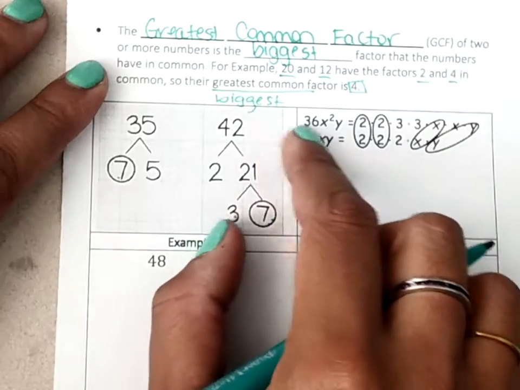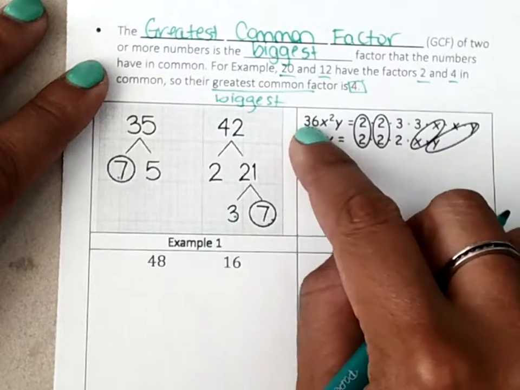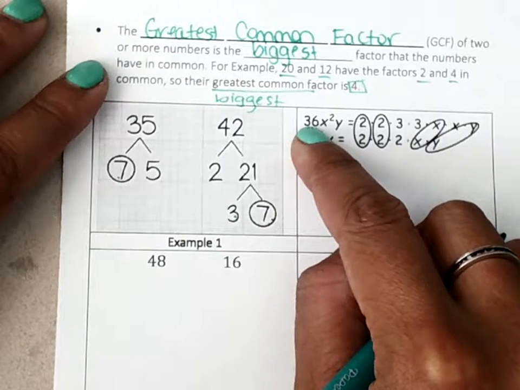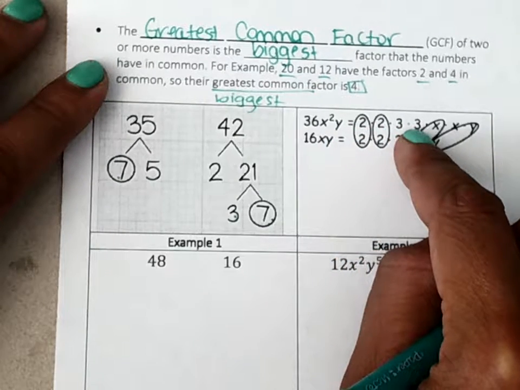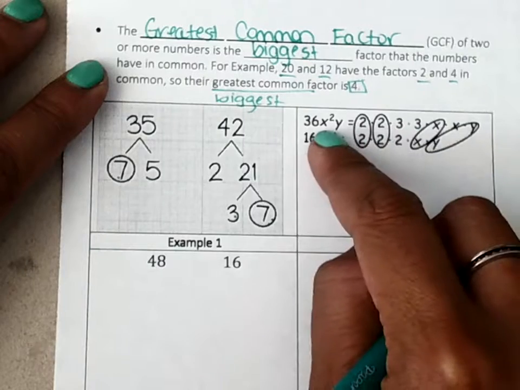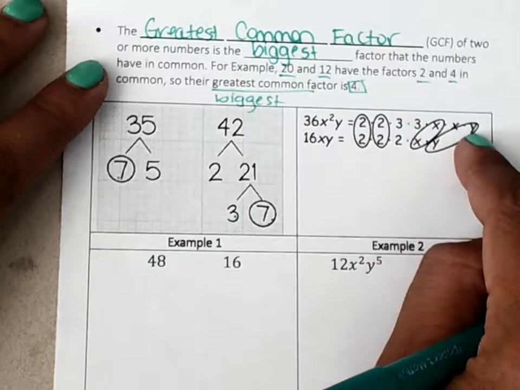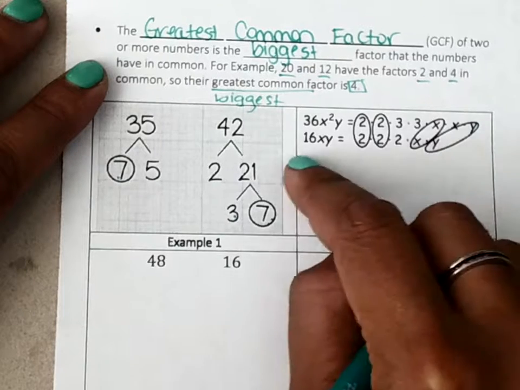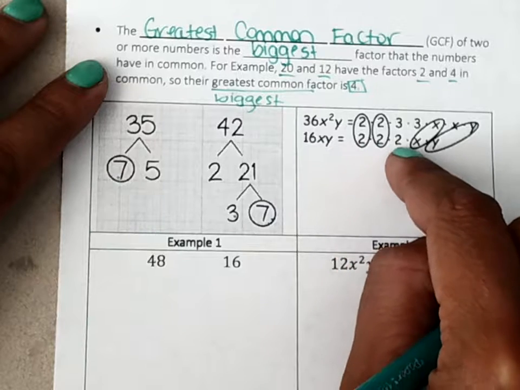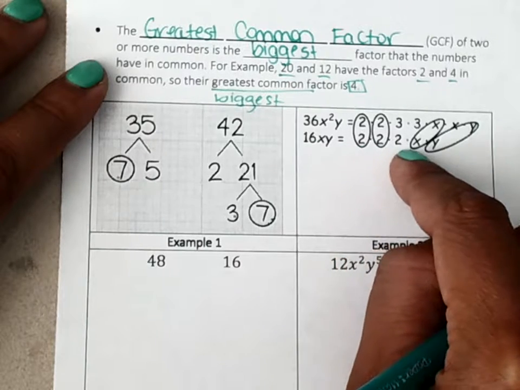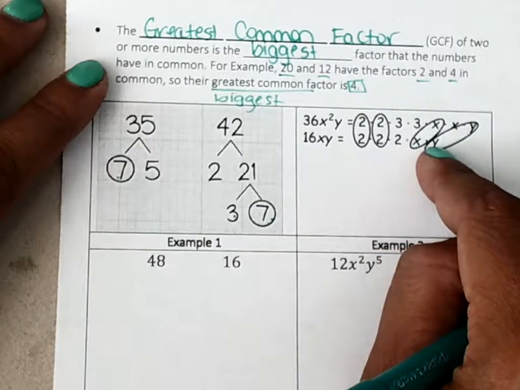However, if we wanted to break down this other example, it would be a little bit different. If we used prime factorization to break down 36, we'd end up with 2, 2, 3, and 3. If we broke down x squared, we'd have 2 x's, and y would just be one singular y. Now we're going to break down 16. I know that 2 times 2 times 2 times 2 is 16, so that is the smallest we can go with prime factorization. X and y are written a single time.